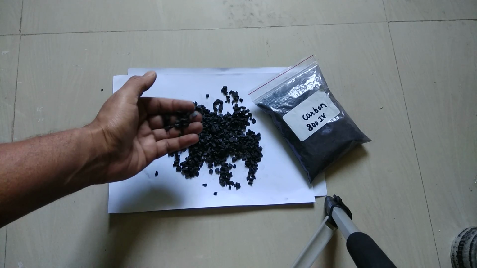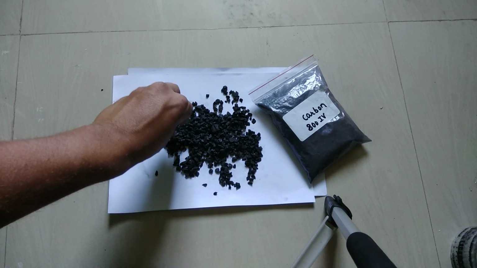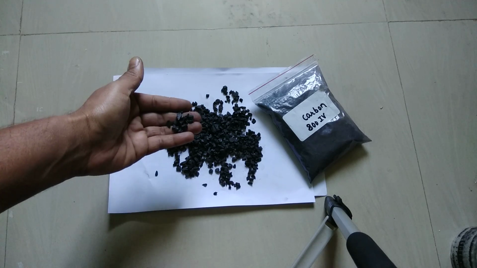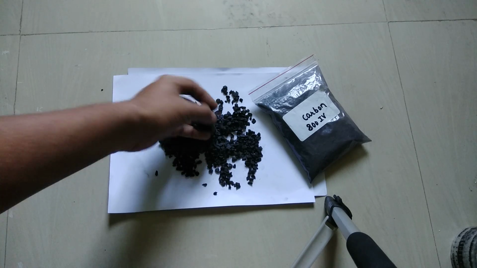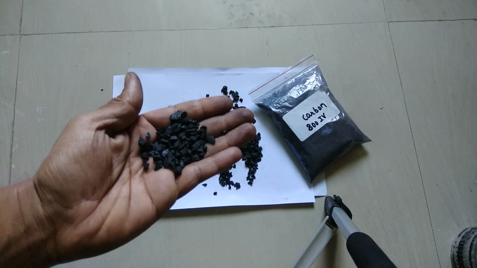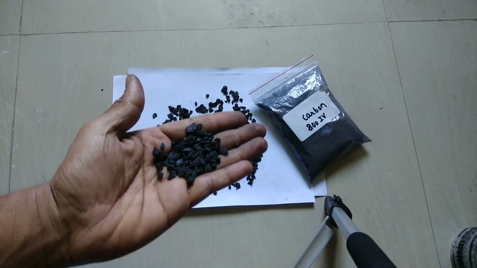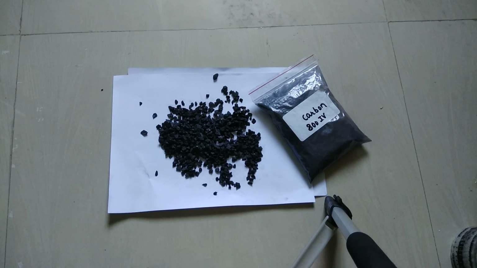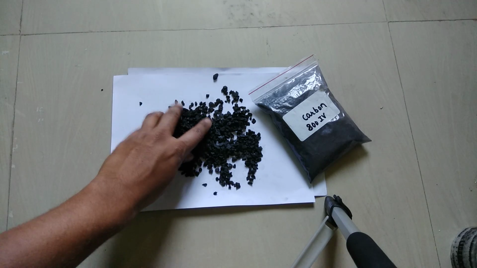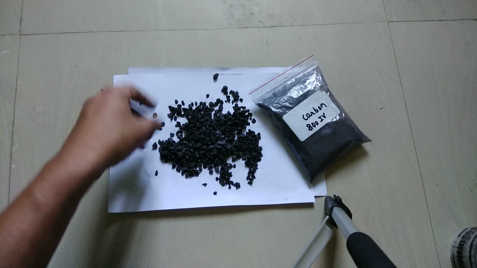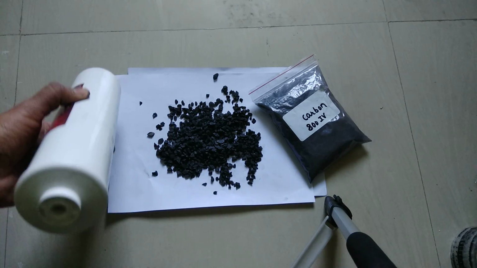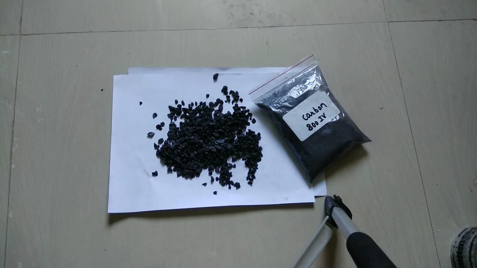And there are different kinds of activated carbon. There are silver activated carbon, there are acid washed silver activated carbon. These that you are seeing are not acid washed. These are the plain activated carbon, which can be used for anything. You can use it for making a face pack, you can use it for filtering your water, you can use it inside a post carbon, you can use it inside a pre carbon, you can use it anywhere.